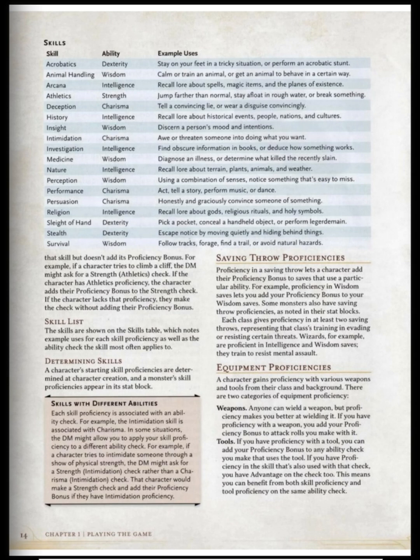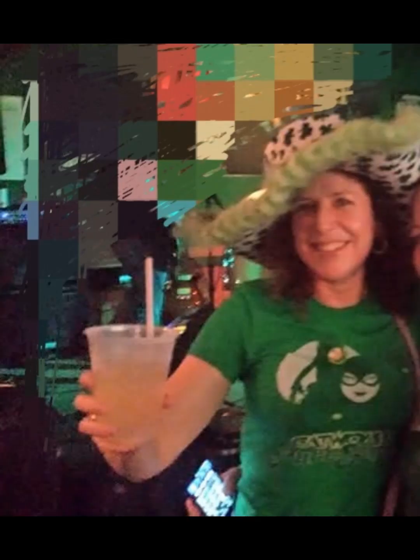Sleight of Hand is Dexterity. It is picking a pocket, concealing handheld objects, or performing legerdemain. Stealth is Dexterity. It is to escape notice by moving quietly and hiding behind things. Survival is Wisdom. It is to follow tracks, forage, find a trail, or avoid natural hazards.